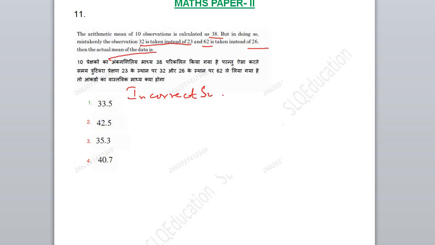Incorrect sum is whatever sum we get by mistake. So here 38 is the mean we got as the answer by taking wrong values. So this total of wrong values we are calling the incorrect sum. This is equal to 10 into 38. So this incorrect total of all the observations is 380. Then next we have to get the correct sum. What is the correct sum? To get the mean we require the correct sum, the correct total.